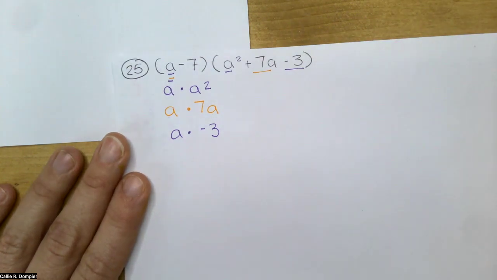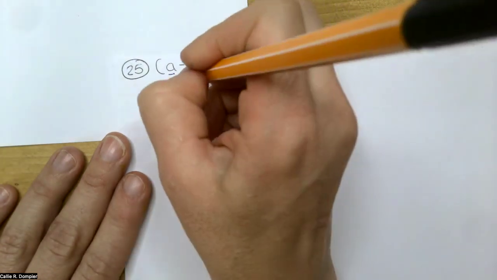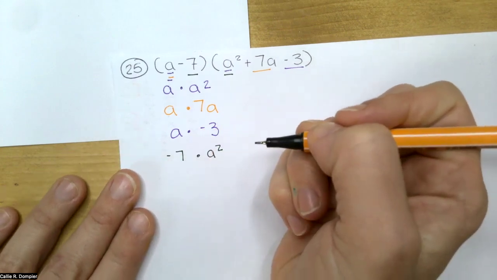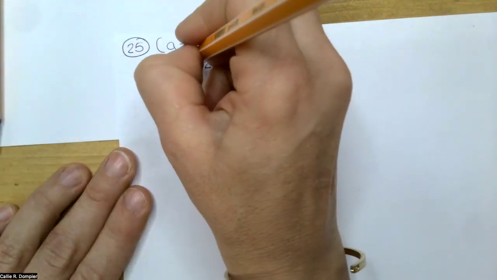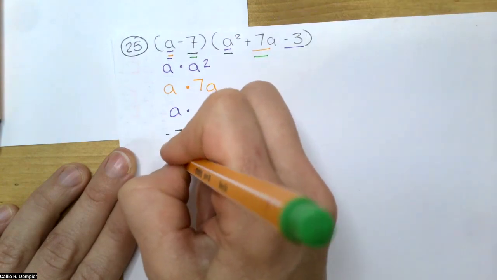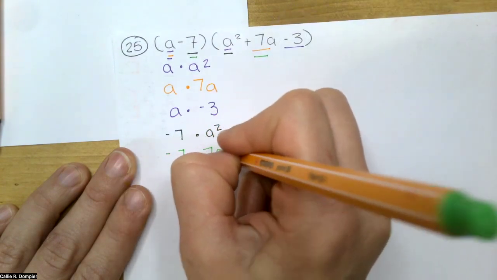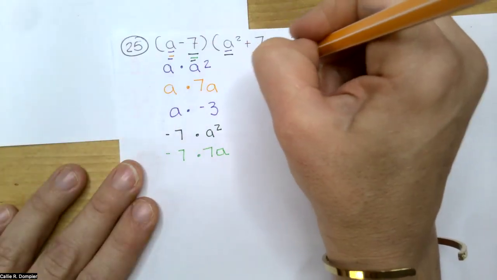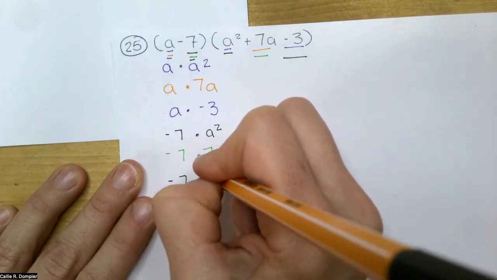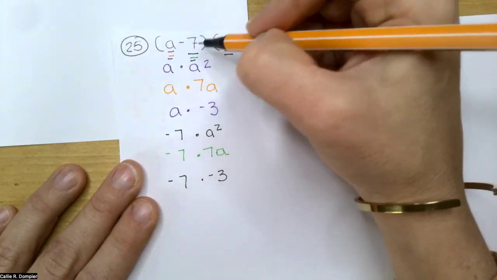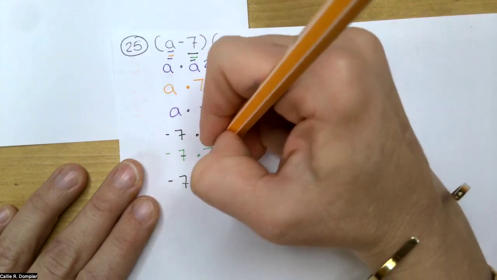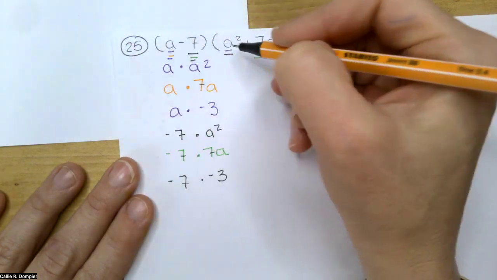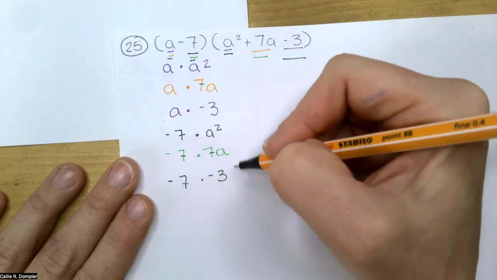Now I have to do that exact same thing with the -7. So -7 times a squared. -7 times 7a. And -7 times -3. Notice that it was negative each time. Right? So we did a times each of the terms, -7 times each of the terms.